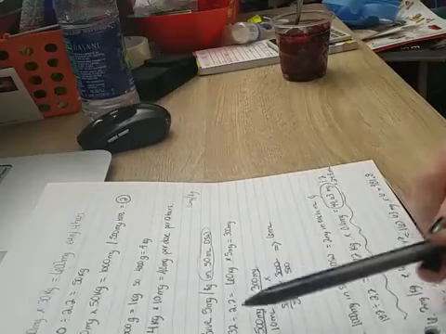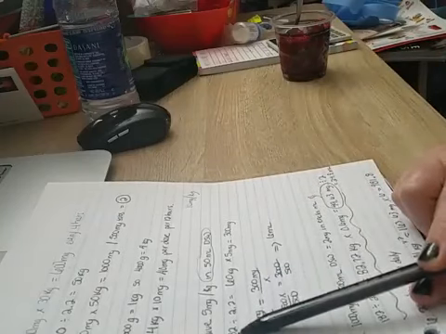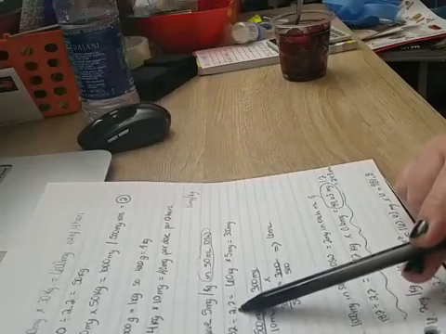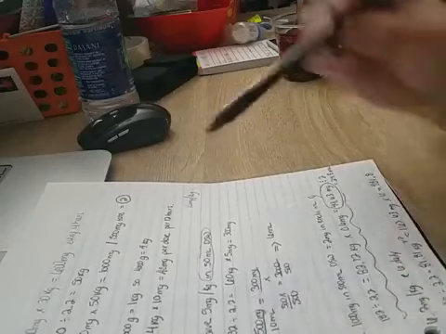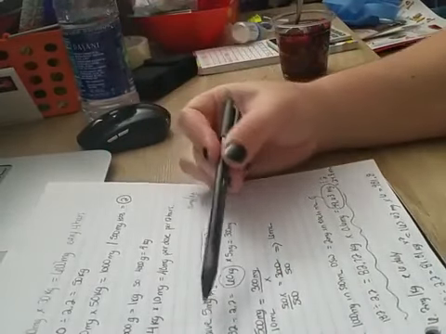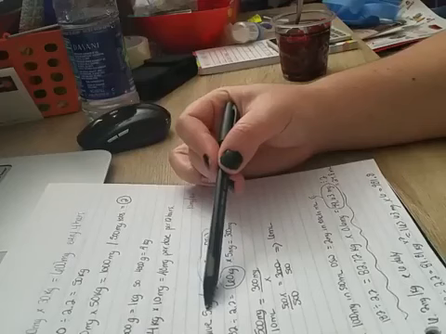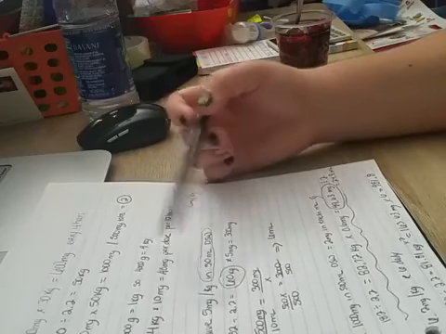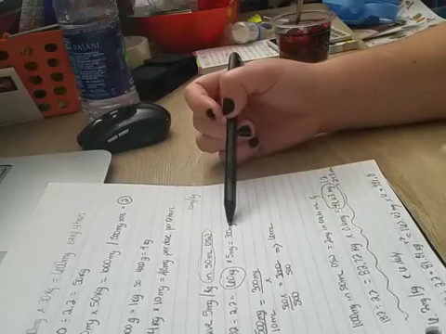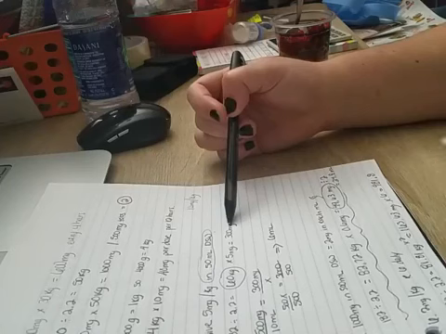Okay, so first we take our 132 pounds and we make it into kilos. So 132 pounds divided by the 2.2 will make it 60 kilos. Okay, 60 kilogram. And it says give 5 milligrams for each kilogram. So 60 kilograms times 5 would be a total of 300 milligrams total that we need to give.